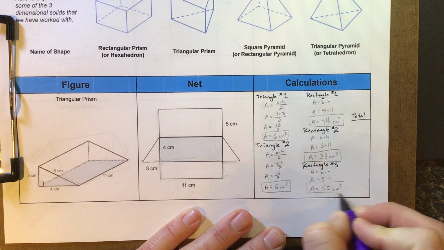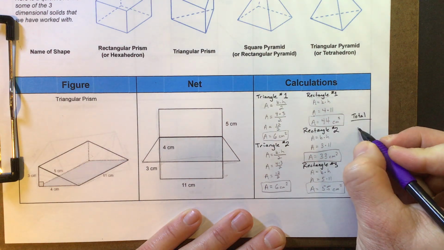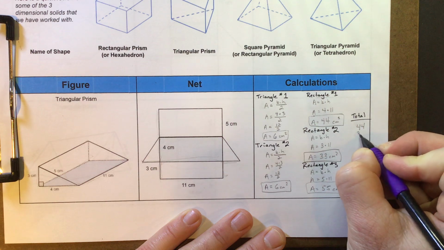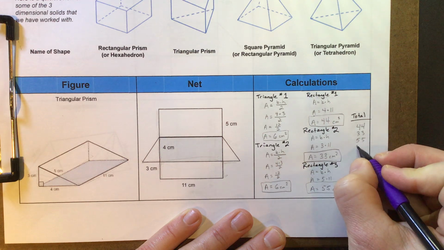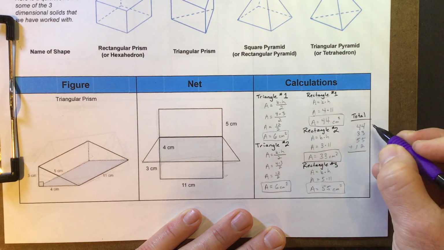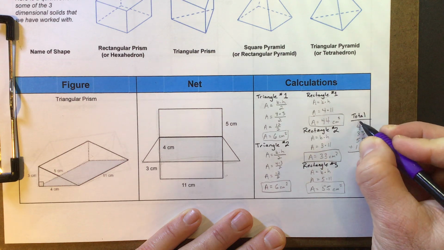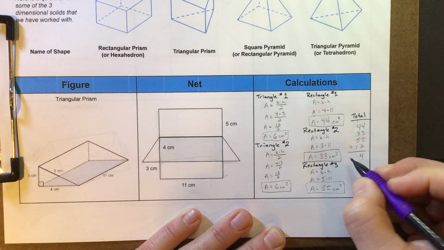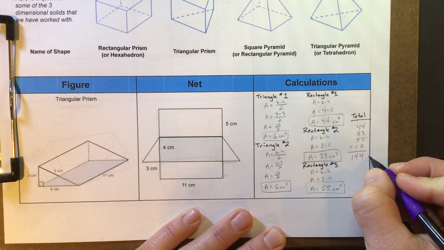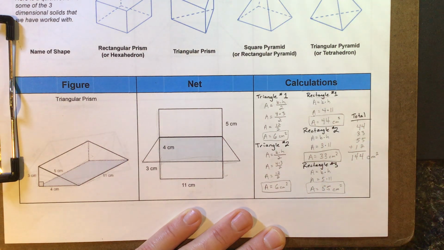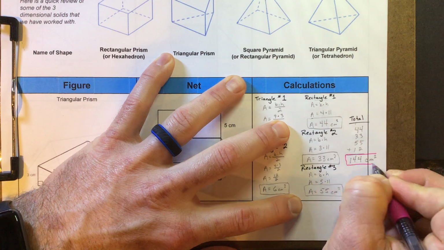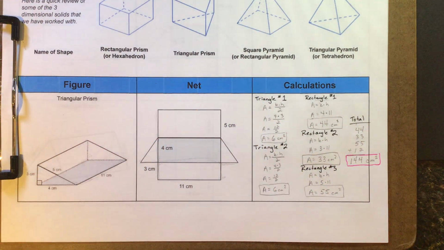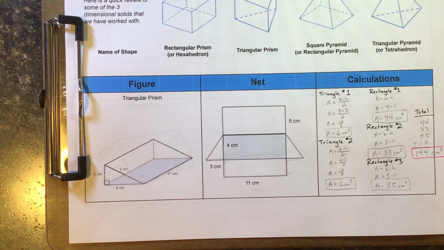And then to get my total surface area of the entire prism, I'm just going to add them all together. So now I have 44 plus 33 plus 55 plus 6 and 6. I can just call that 12, right? And let's see, what is that? 14, 6, that's 10, that's 14. So 144 square centimeters is my final answer. 144 square centimeters is my final total surface area for this first triangular prism.